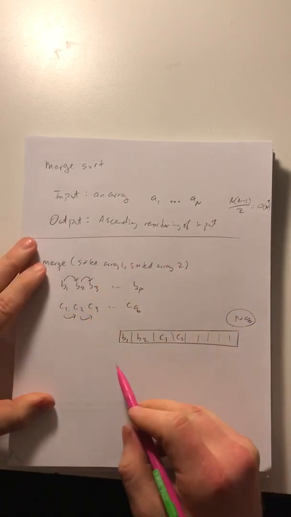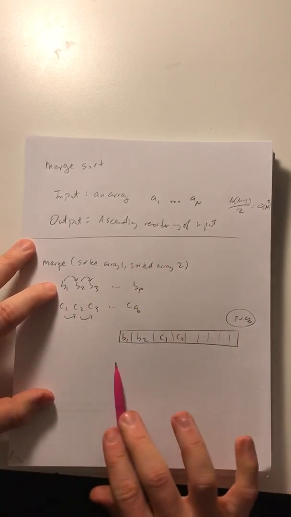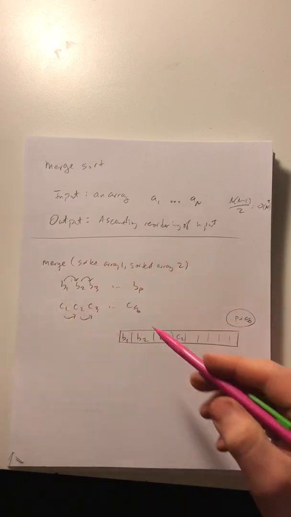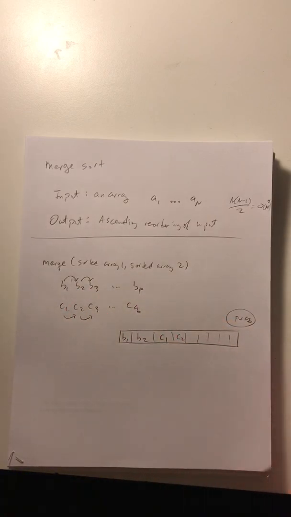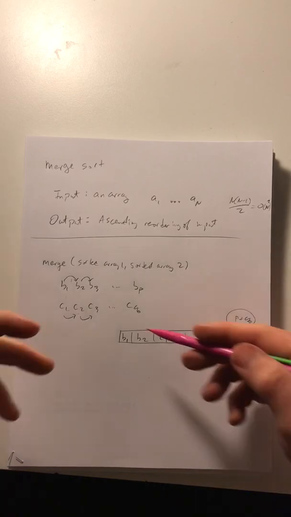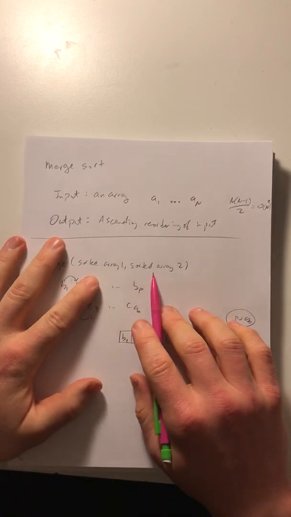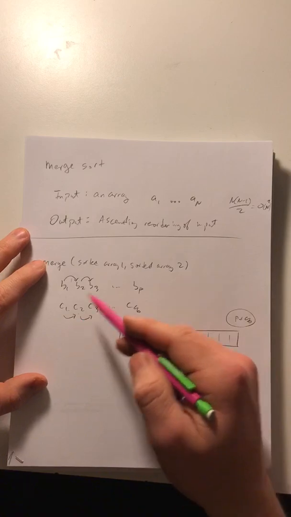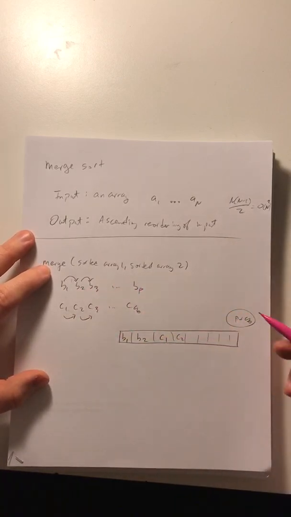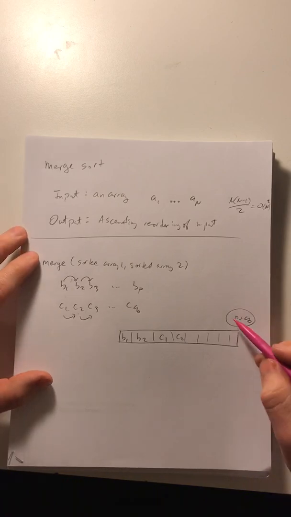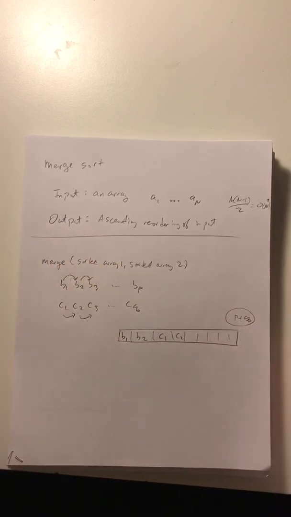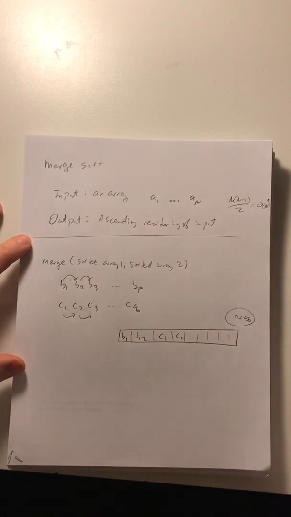And I'm merging these, and what I end up with is the B's and C's also in ascending order. So what I end up with here is going to be sorted. And the purpose of this is, if I feed in two arrays that are already sorted, I can take advantage of the fact that they're already sorted. Because if I didn't know that these are sorted, I'd have to compare all of the B's to all of the C's, and I end up with P times Q comparisons, which is a lot more than P plus Q. But if I know that my input arrays are already sorted, I can take advantage of that and cut down the number of comparisons I have to make from P times Q to P plus Q.